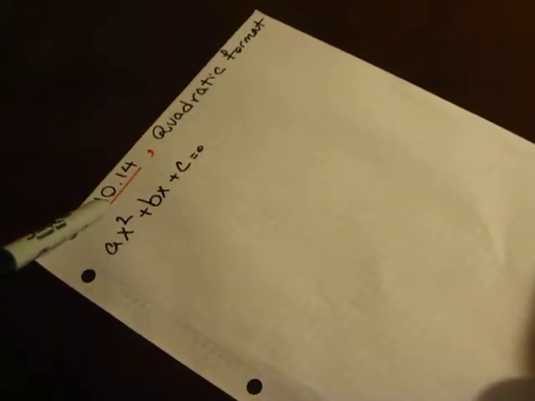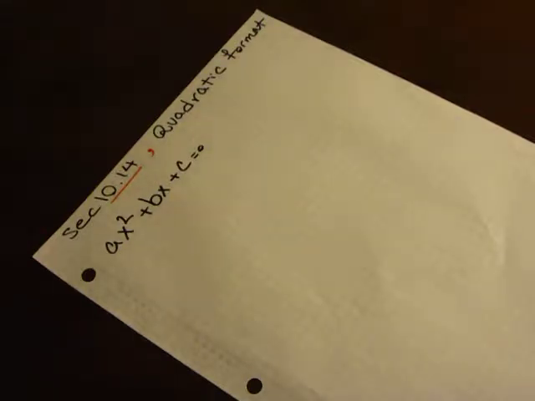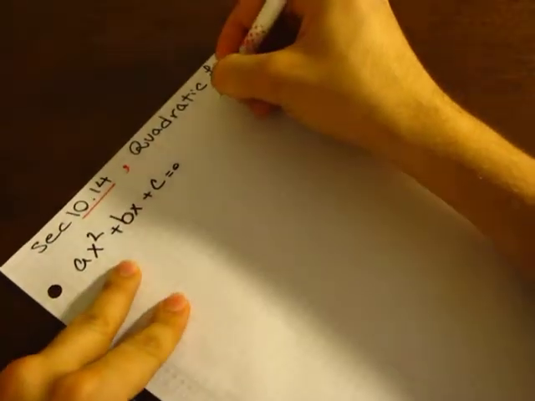Why don't we have three answers? Because x is to the power of 2, so this is a second degree polynomial, so we can have a maximum of two answers all the way to no answers. So let's take a look at the possibilities of having two answers.